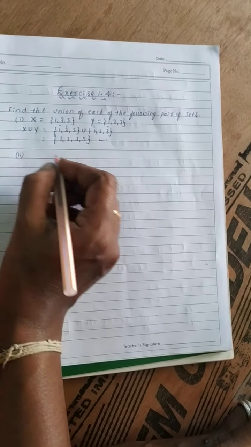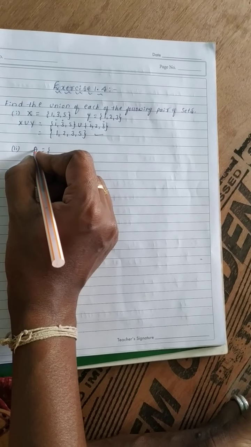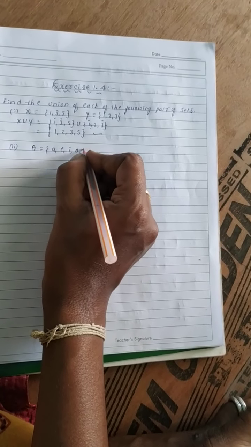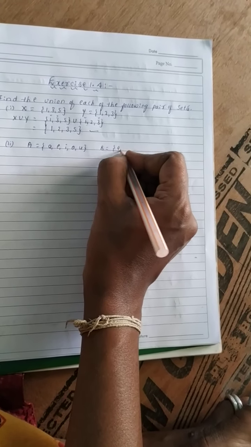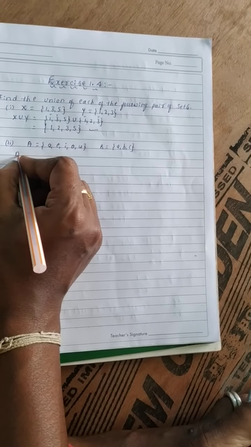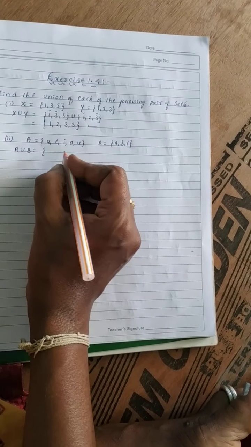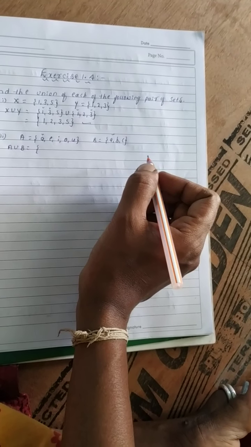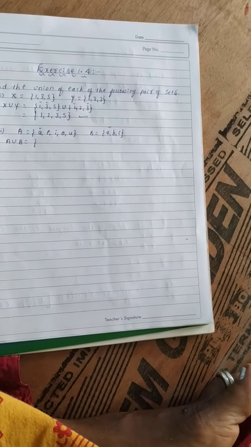And the second one: A is {a, e, i, o, u}, B is {a, b, c}. Now A union B: here a is repeated in both the sets.